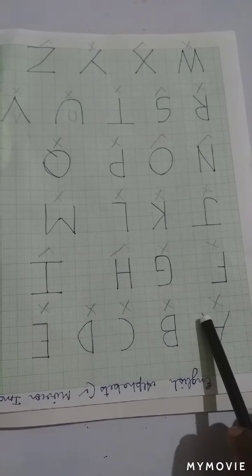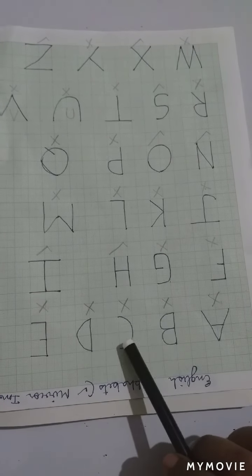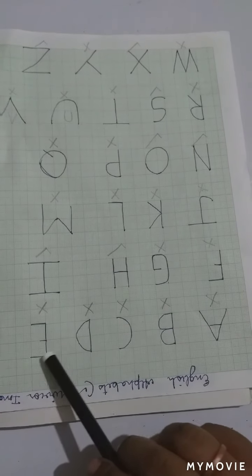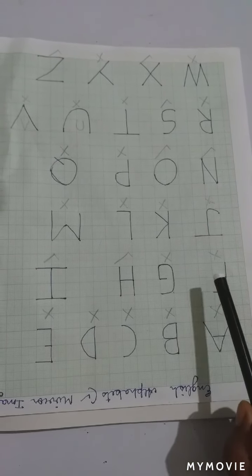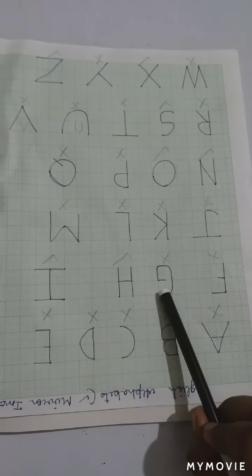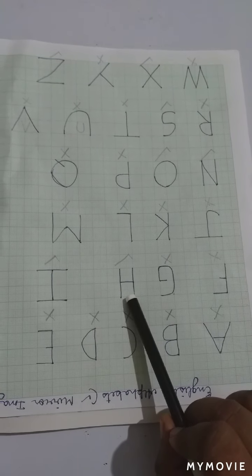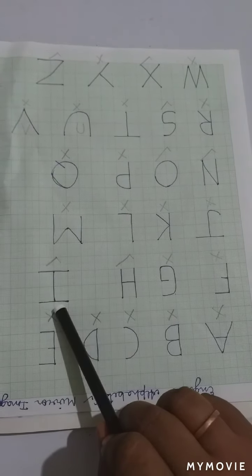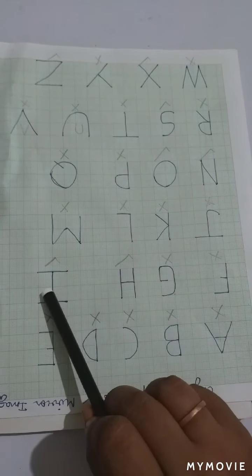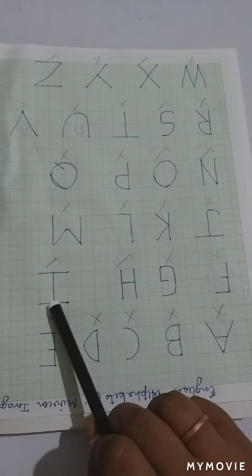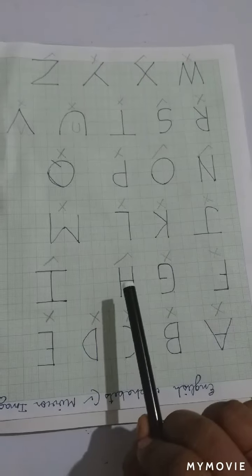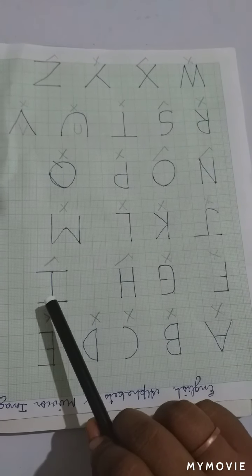A does not look the same, B does not look the same, C is not the same, D and E are also not the same, F not the same, G not the same, H looks the same even after half the turn. I also looks the same, so I am putting a tick mark. So till now from A to I we have two, H and I, which look the same.